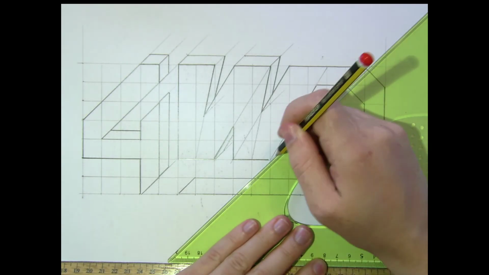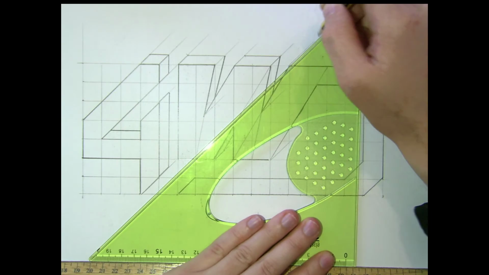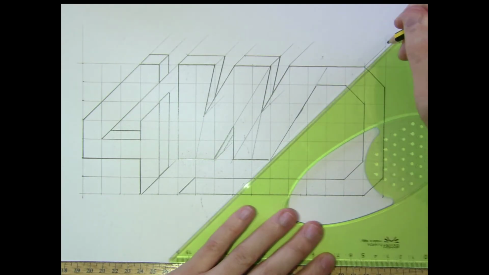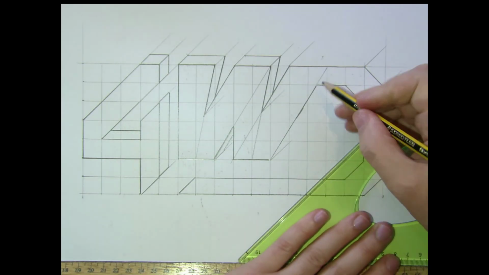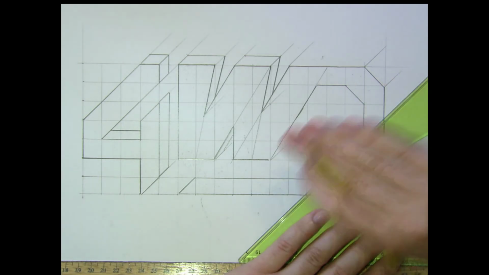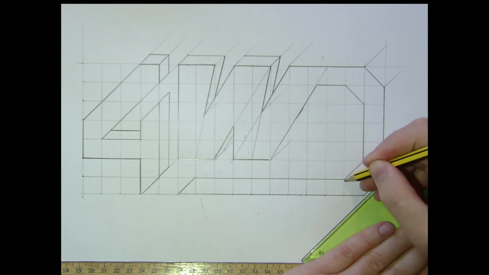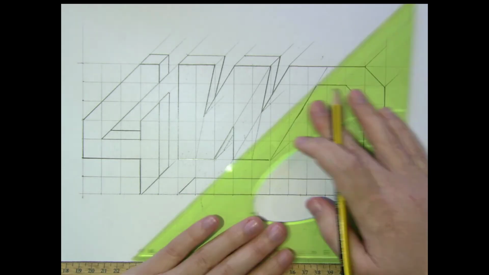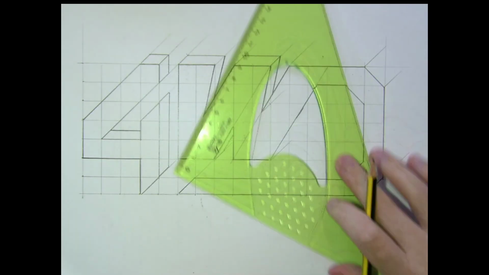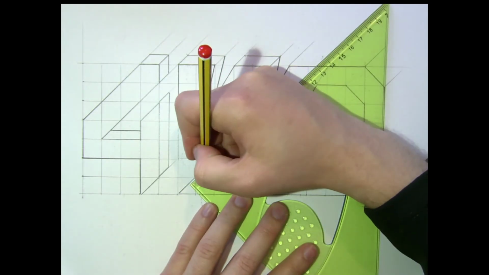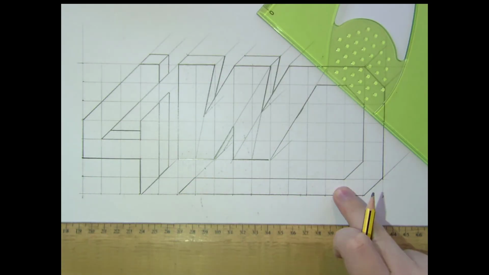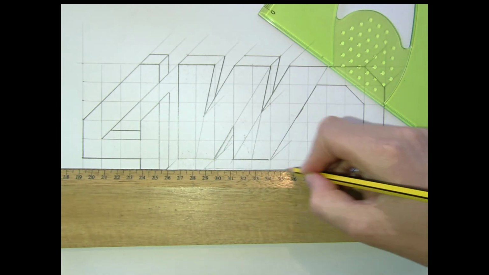So line off 45 degrees, 45 degrees. This point, and this point, it's going to go back 45 degrees, but we can't see it, it's hidden behind it. Same for here, and then finally this last point here at the front. So it's a horizontal line that's this long, so this is going to be the same.